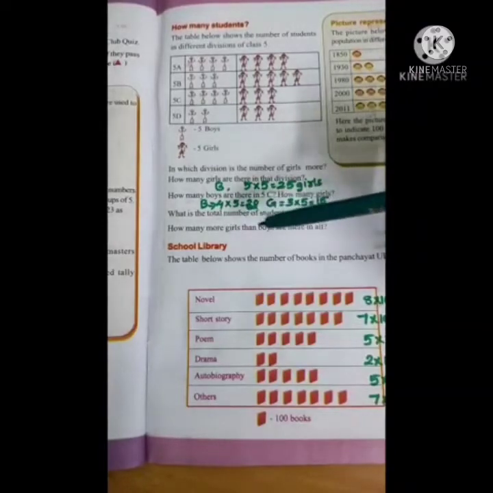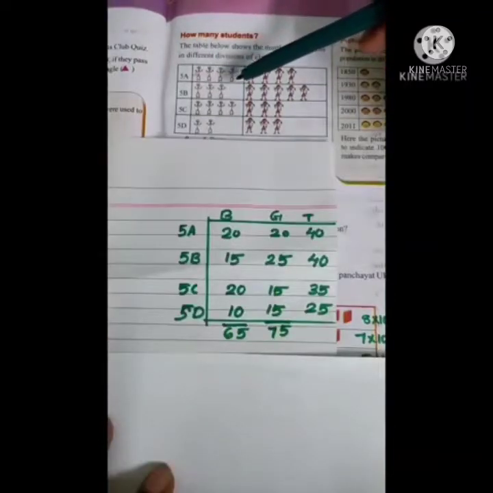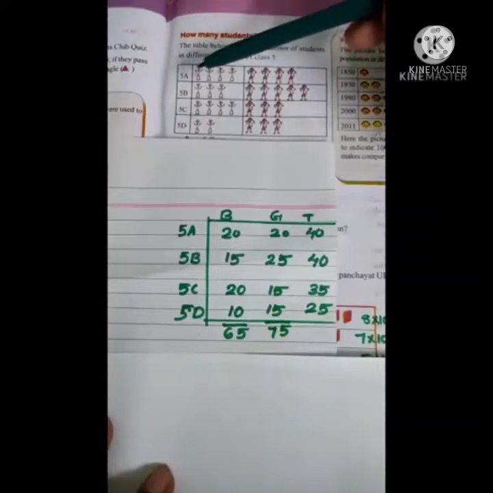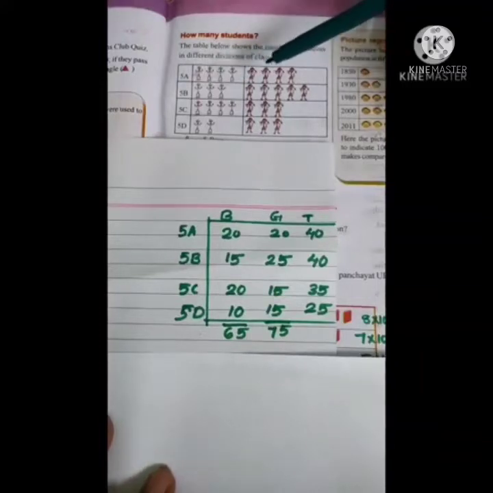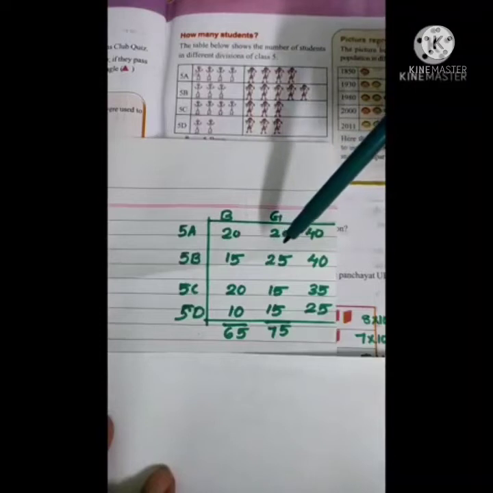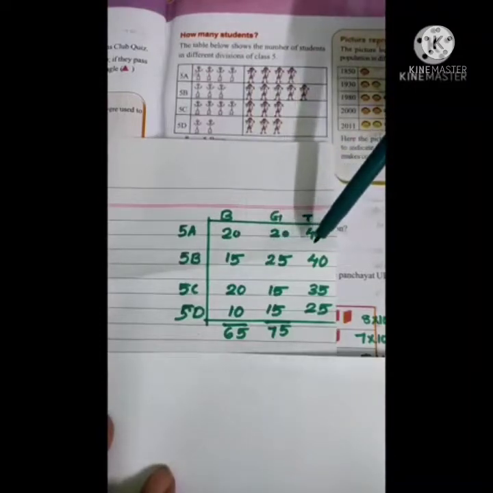What is the total number of students in each division? In 5A there are 4 pictures of boys and 4 pictures of girls. So the total number of boys will be 4 into 5, that is equal to 20, and the total number of girls will be 4 into 5, that is equal to 20. Therefore, the total number of students in 5A equal to 20 plus 20 equal to 40.